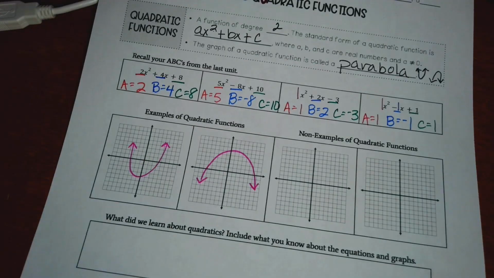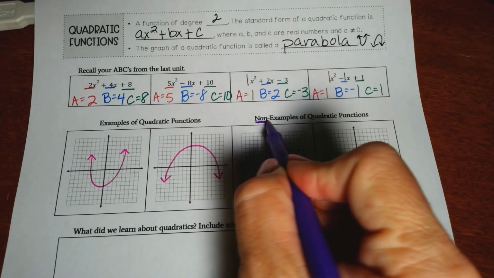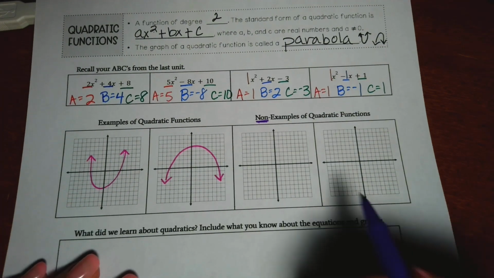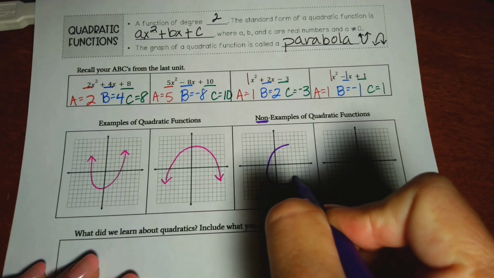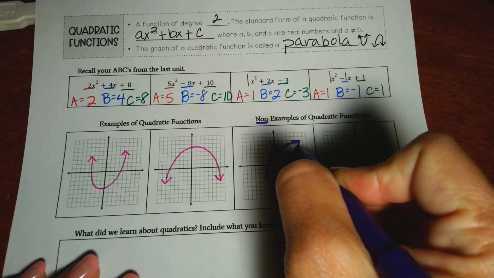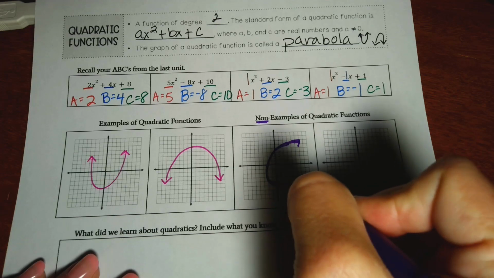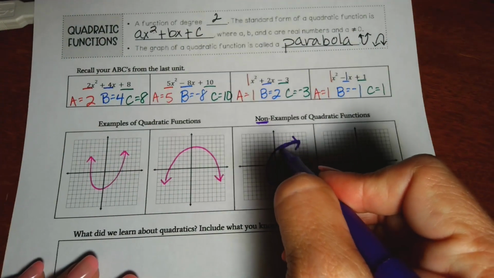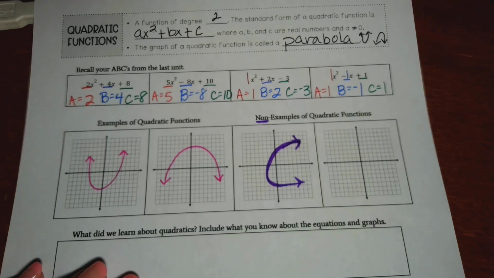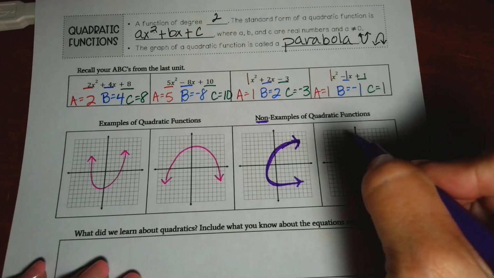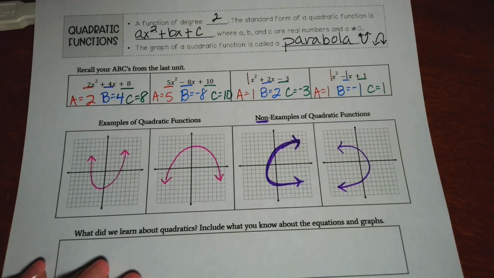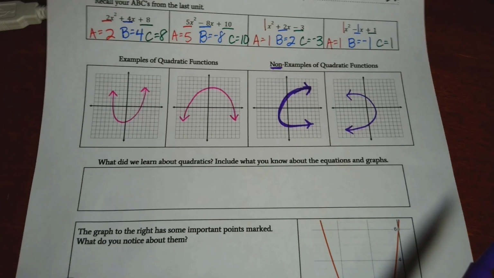So what would be non-examples? We want non-examples. Okay. Well, let's put this up here. If your U shape, it's not very pretty, but if your U shape is going sideways, it is not a quadratic function. Doesn't matter if it's going left or if it's going right, it is not a quadratic function.